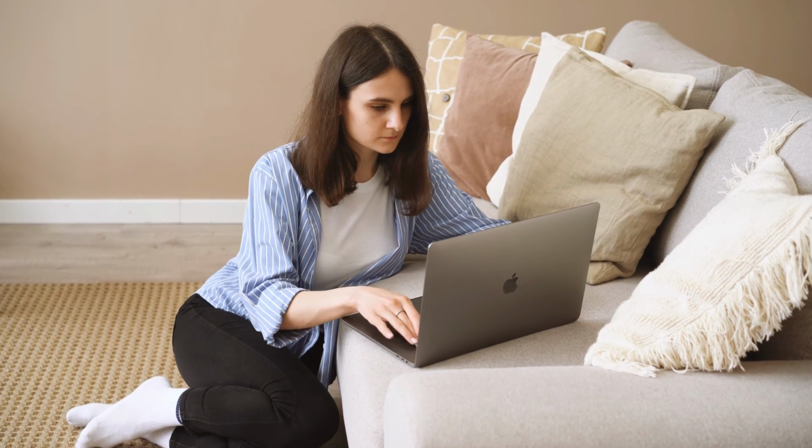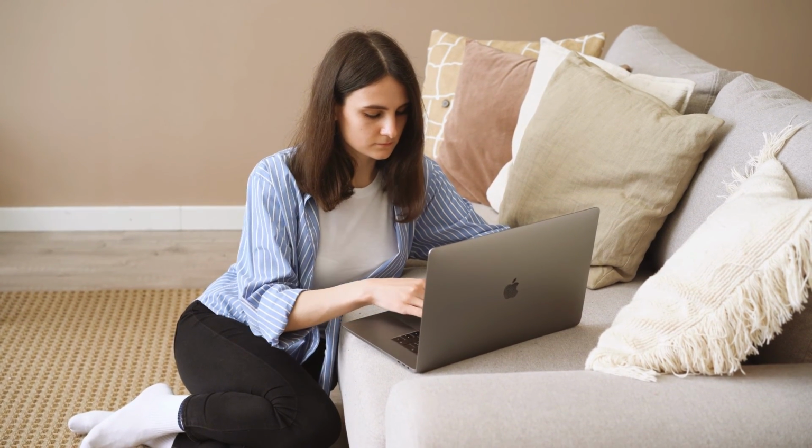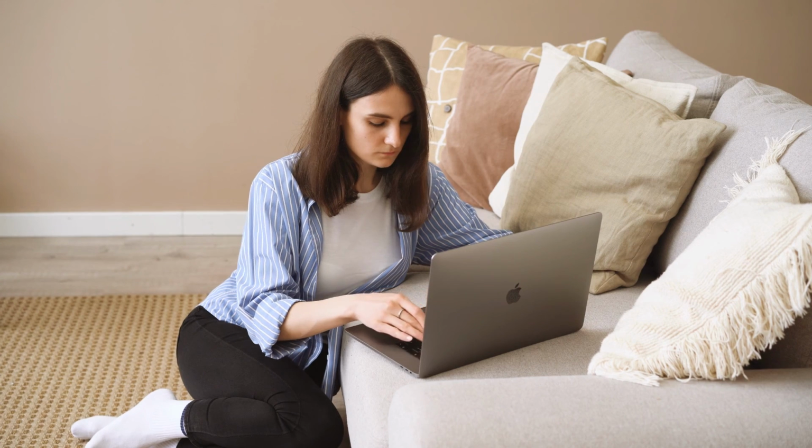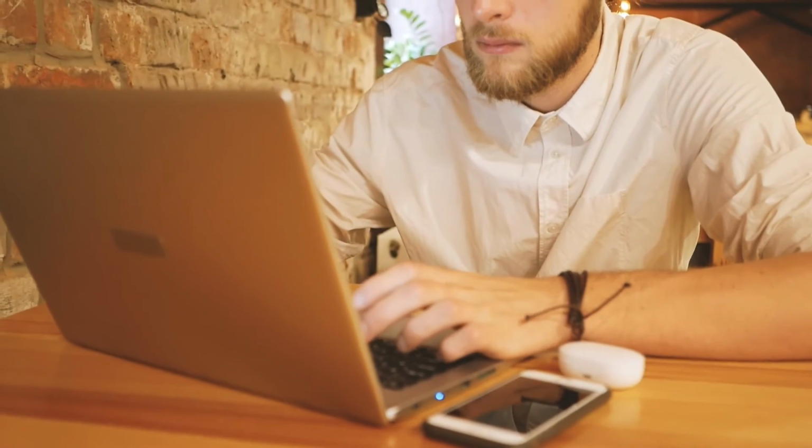Before we wrap up, remember this: magic is believing in yourself. If you can do that, you can make anything happen. So keep pushing forward, stay positive, and believe in your abilities. You've got this.